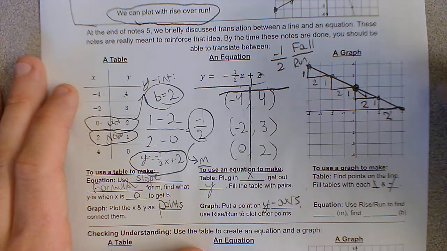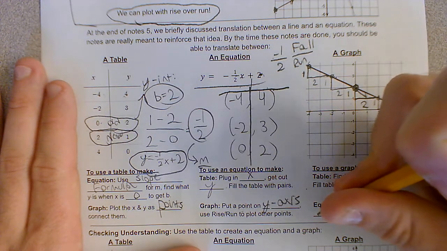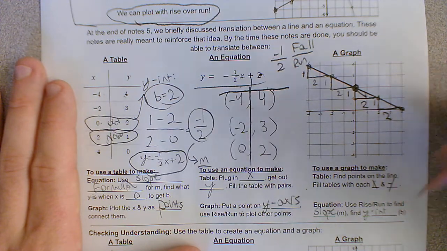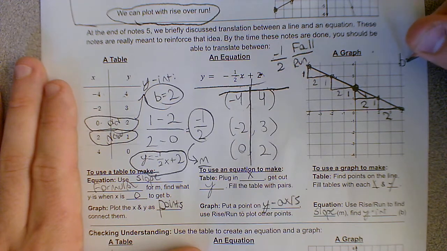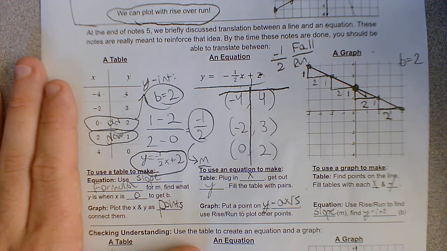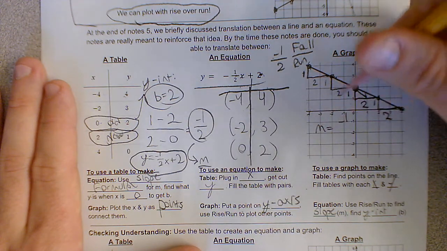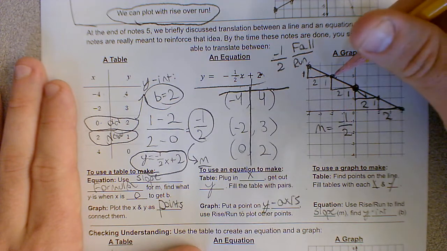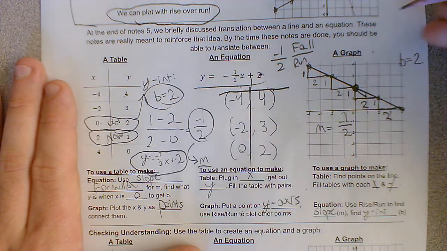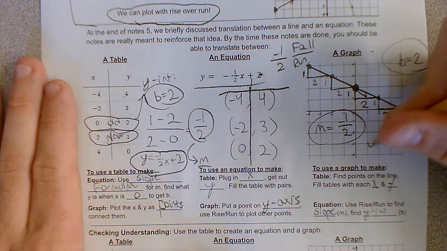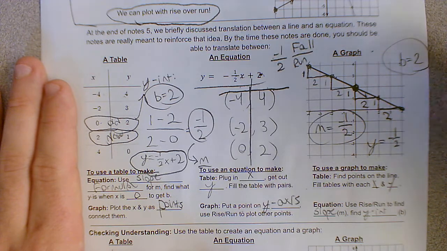So if we wanted to get an equation from the line, we would use rise and run to find slope. We use our y-intercept to find b. So here, our y-intercept is positive 2, so our b equals 2. Our slope is rise over run. We fall 1, so our m is negative 1, and we run 2. Our m is negative 1/2, our b is 2. So we can create the same equation, y equals negative 1/2 x plus 2.